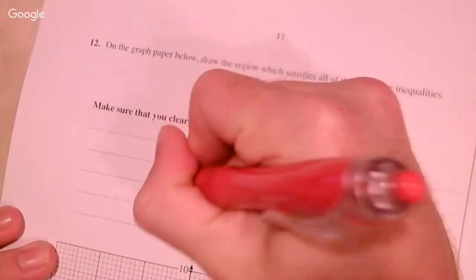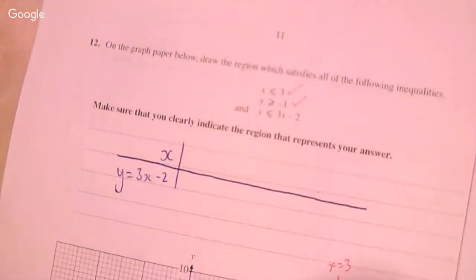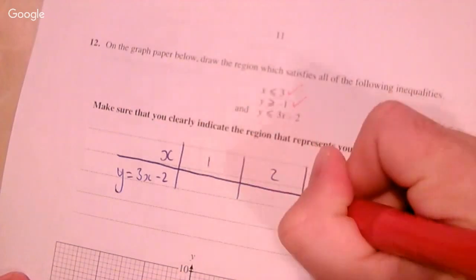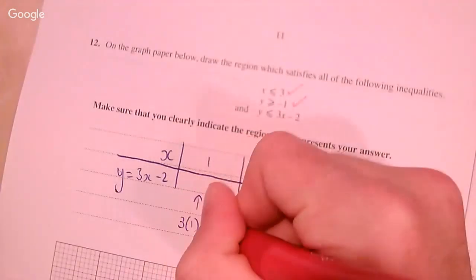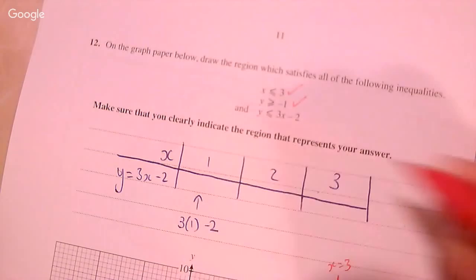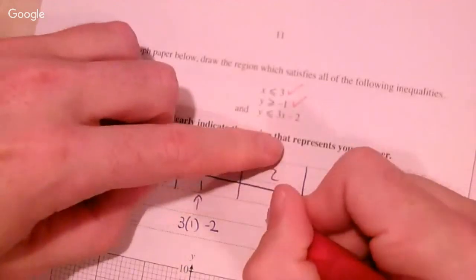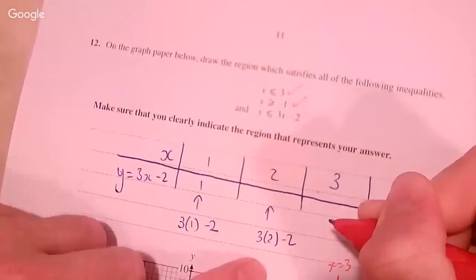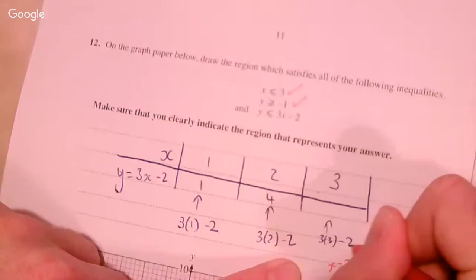And then I need to draw an x, y table to do this question here. So we do x up at the top, and y is equal to 3x minus 2. And you can chuck in any numbers you want here, but you've got to be able to plot them. I always go for the counting numbers, 1, 2, and 3. But if I can't plot one of them, I'll have to do a different number. So y is equal to 3 times what x is, then take away 2. So 3 times 1, in this case, because x is 1, 3 times 1 is 3, take away 2 is 1. Then here is going to be 3 times 2, then take away 2. So 3 times 2 is 6, take away 2 is 4. And finally, it's going to be 3 times 3, which is 9, take away 2, which would be 7.